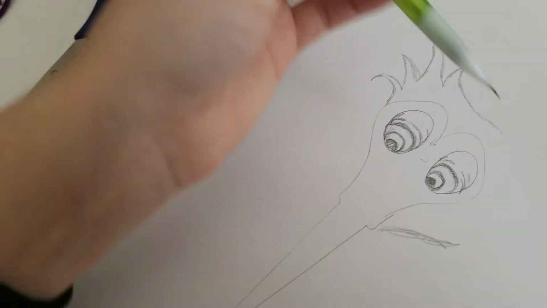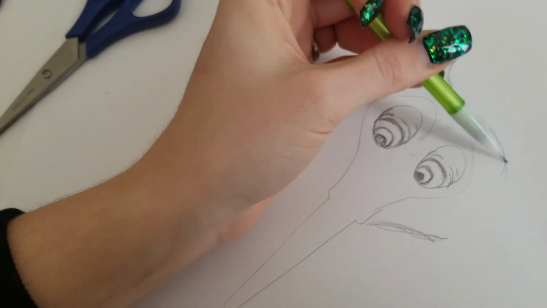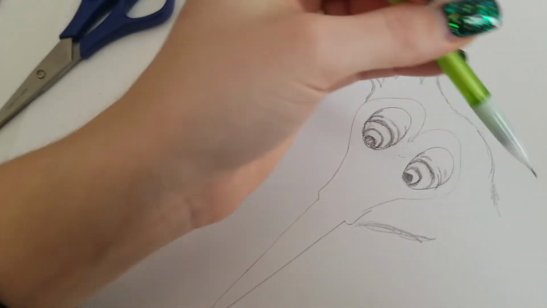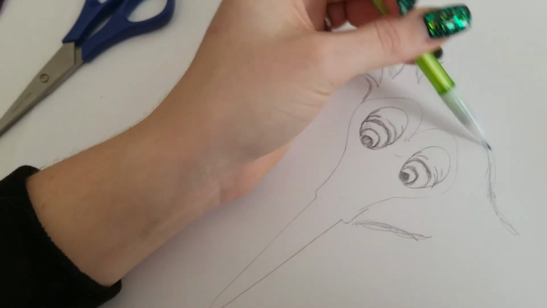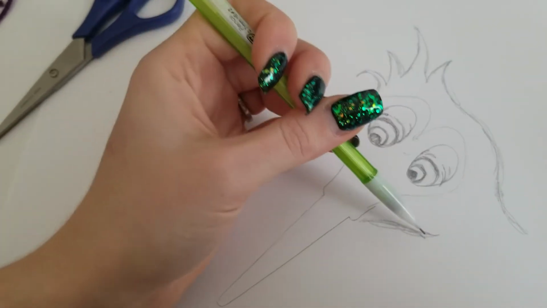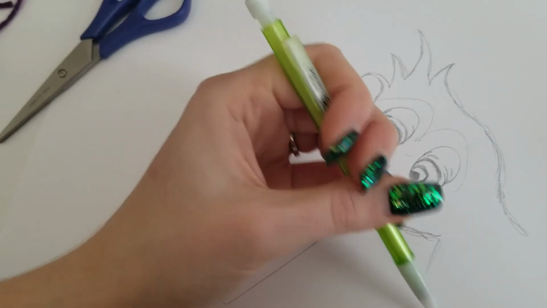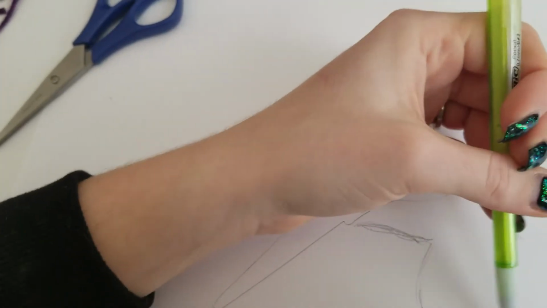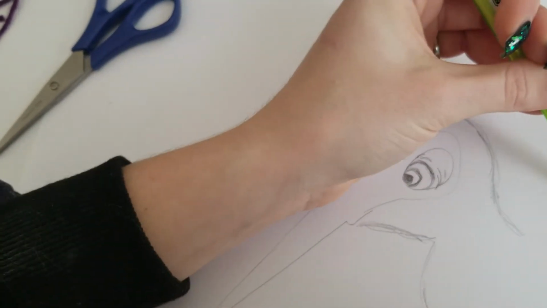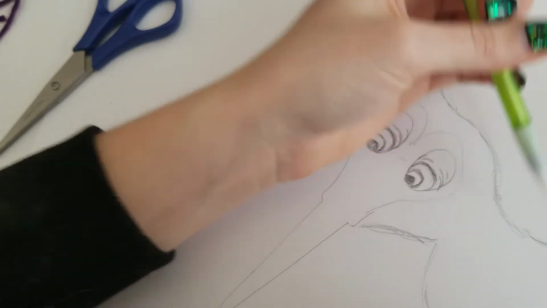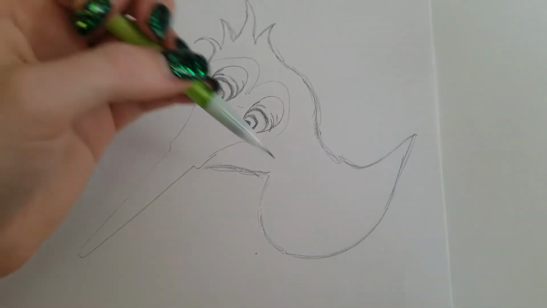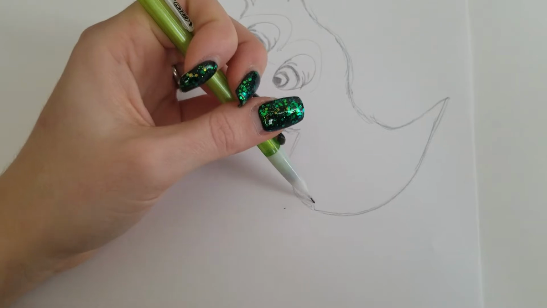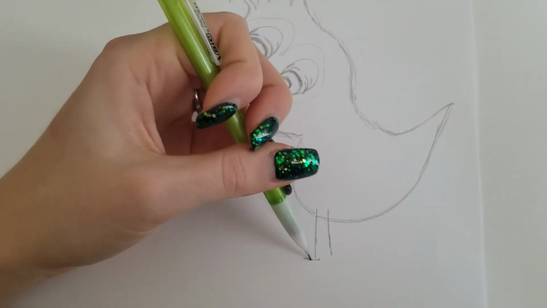I'm going to give him a neck and a chin. And then I'm going to give him his little bird body. Maybe I want his head to be abnormally large, and he has a little body. I think that's pretty silly, and I think that works. That's what I have so far. Give him some legs.